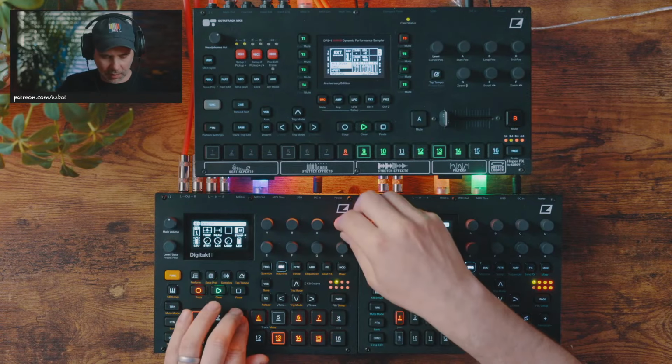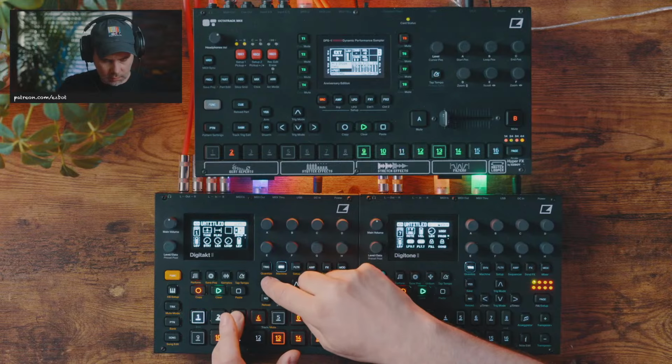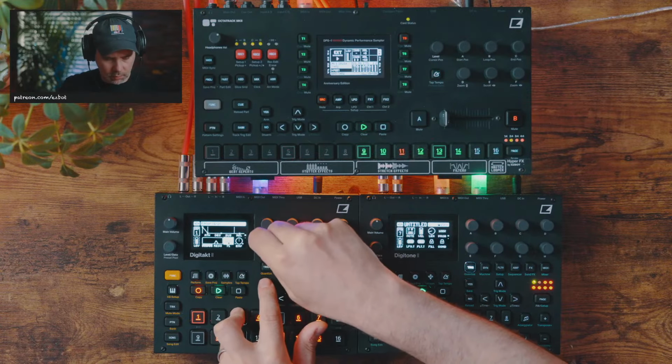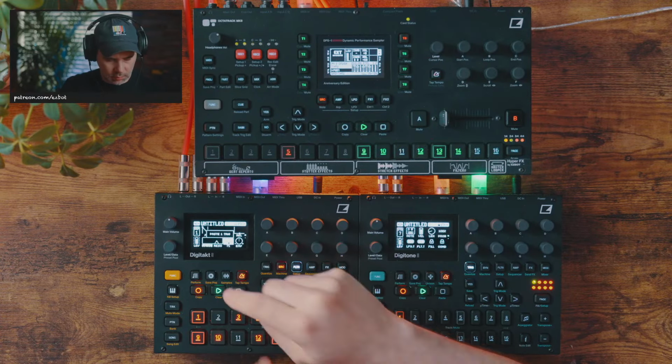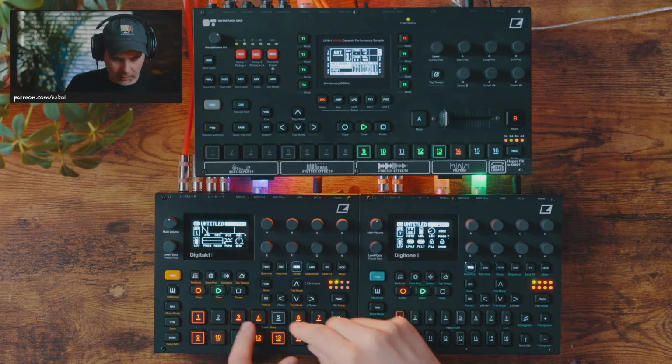Yeah, we can even grab other kick drums. Oh, I like that.